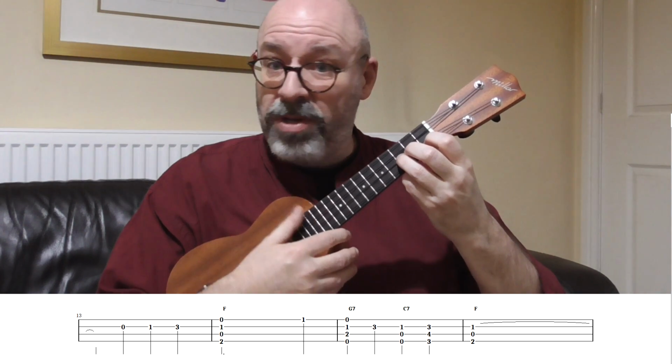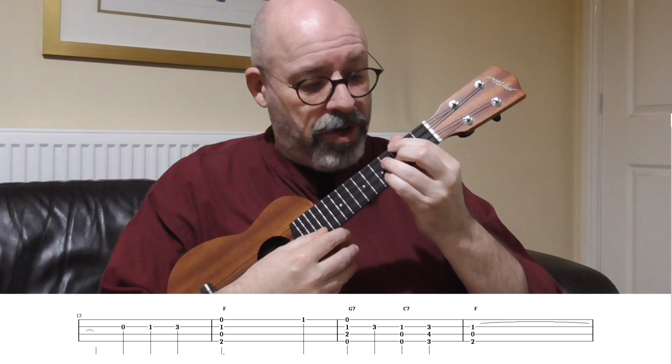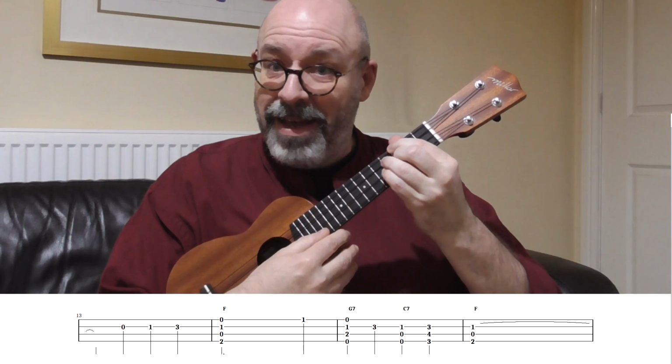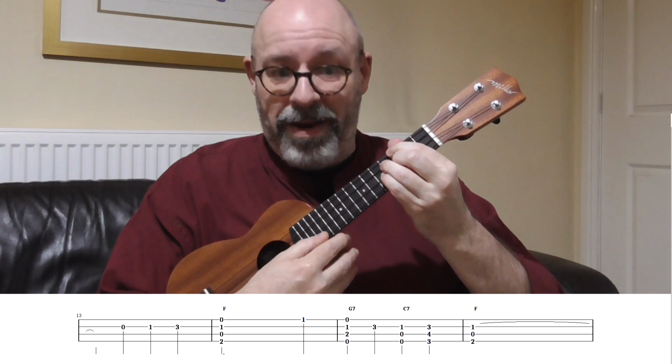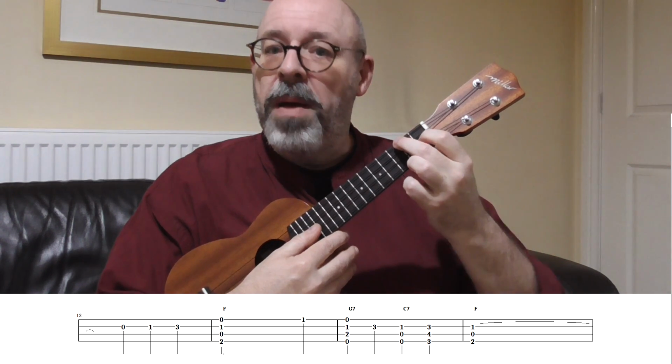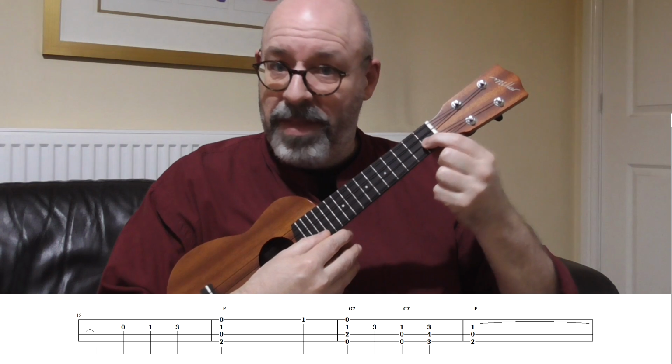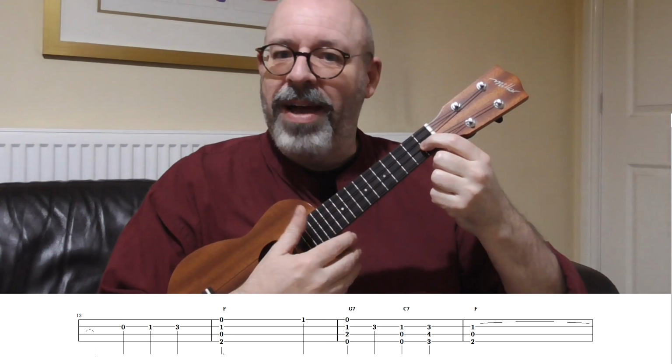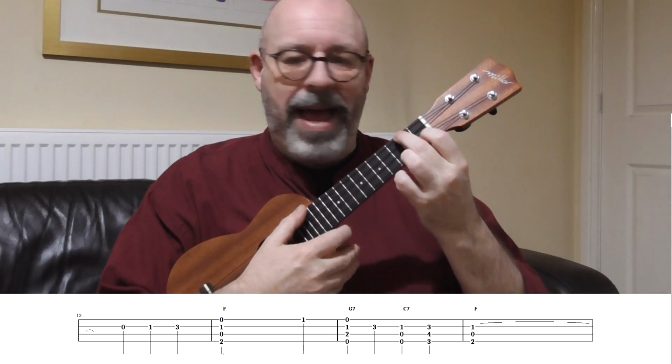Then we go back up to that 3rd fret. And again, if you wanted to, you could keep doing that, or you could do that C7 we just had, and that would bring the 7th in. That might be quite a nice thing to do. And then we need an F to finish, but an F with the note of F as the highest note. So we're going to avoid playing our A string.